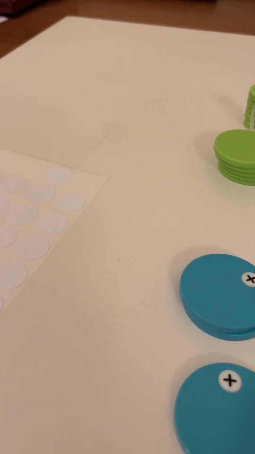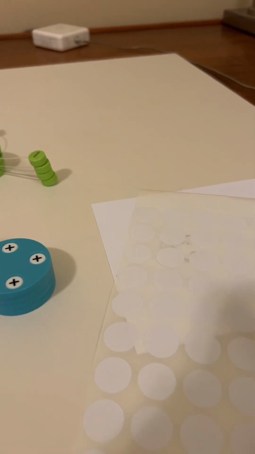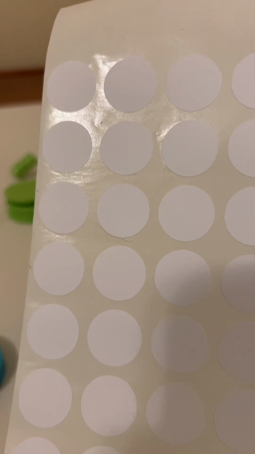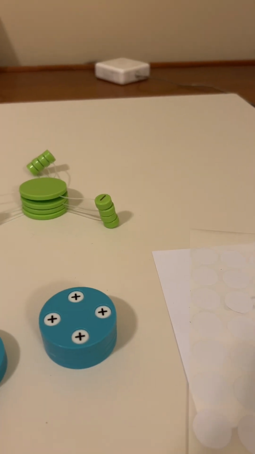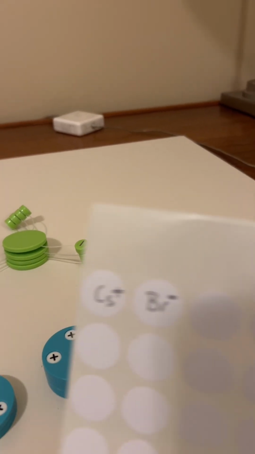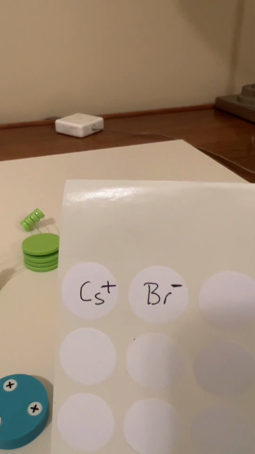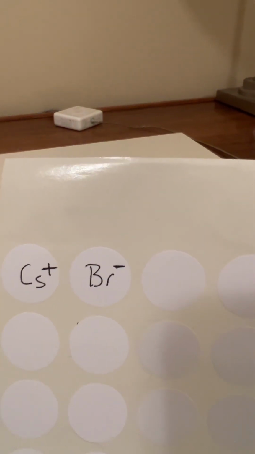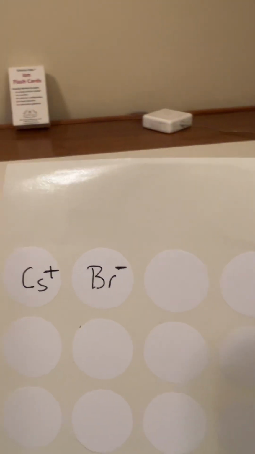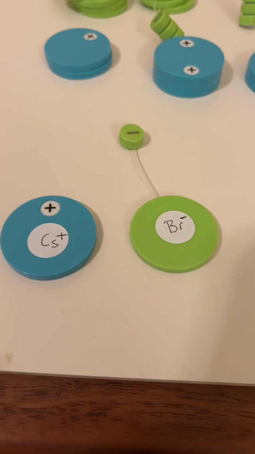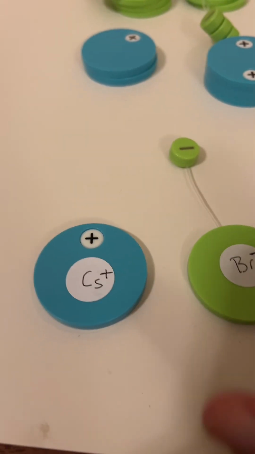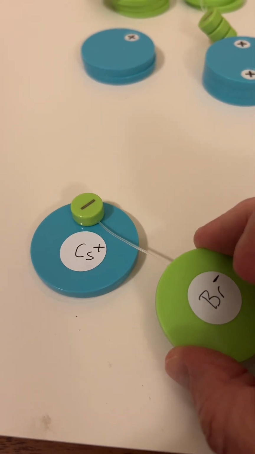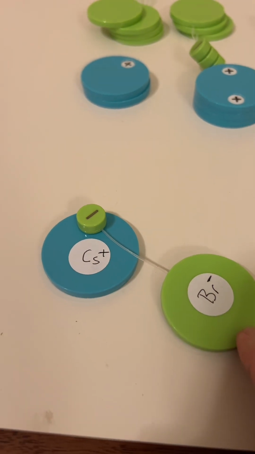Okay, now, watch this. So, first of all, I have a set of stickers. And I can write those things on the stickers and put them on. Watch. So here, if you look, I've got a cesium, Cs+, and bromide, Br-. Let me stick them on now, watch. Now you see I've got one that's labeled cesium, one that's labeled bromide, and they stick together. So I have cesium bromide.